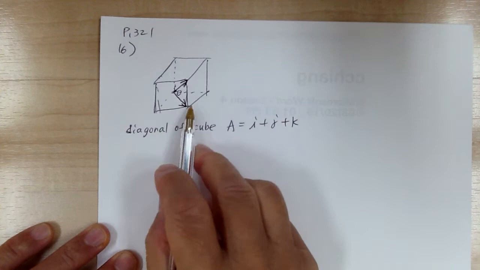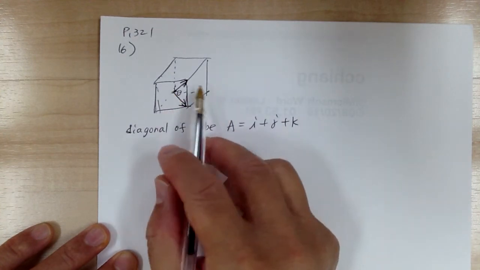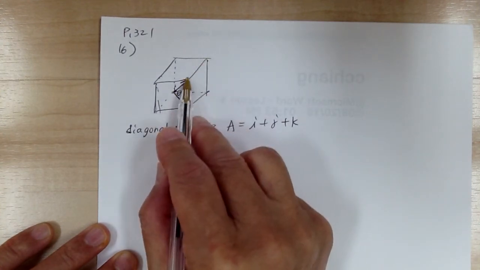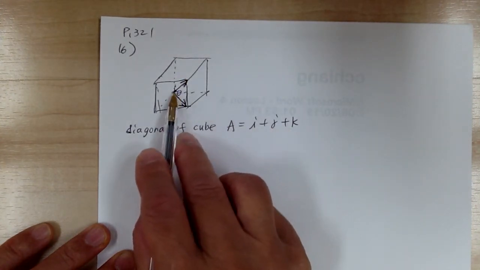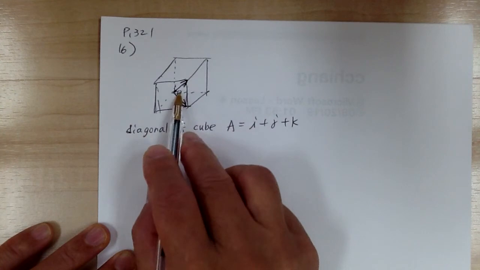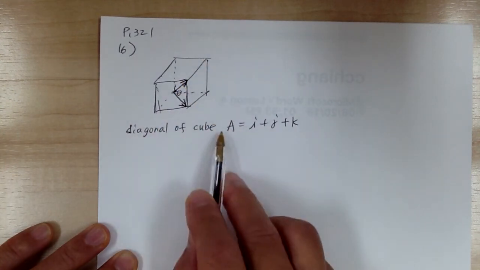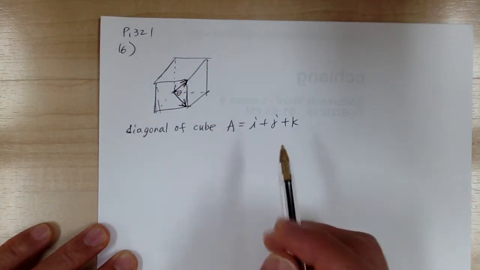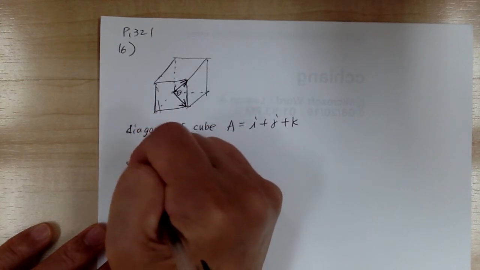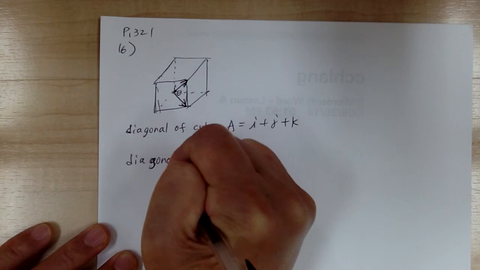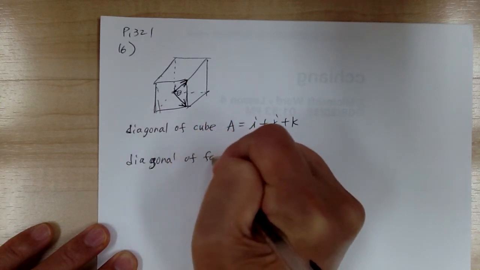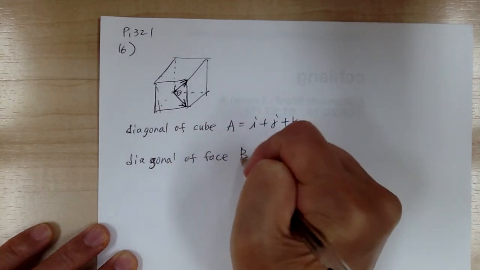So basically it means you equal 1, 1, 1, right? So that's 1, 1, 1, right? So again, you go 1i, 1j, 1k. So that's the diagonal of the cube. And I'm going to call it A. Now the diagonal of a face, I'm going to call it B.